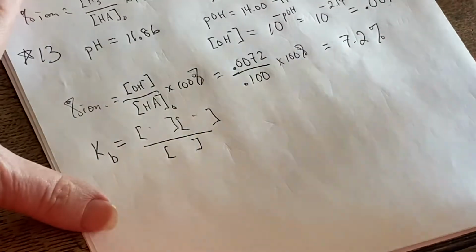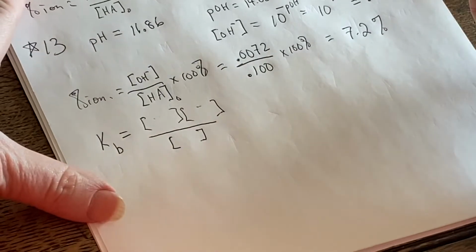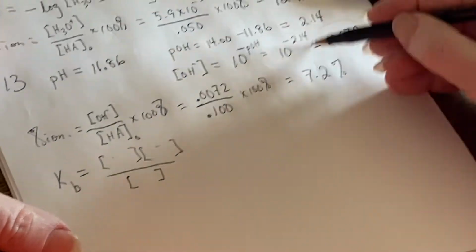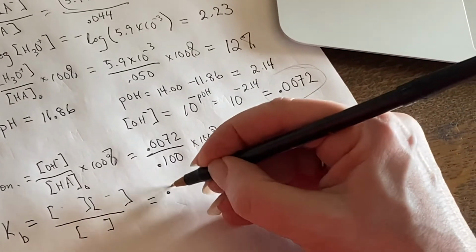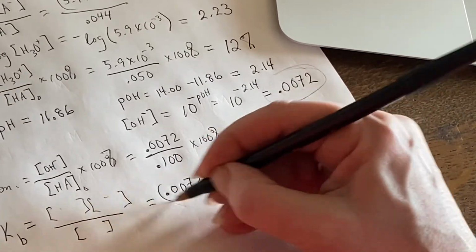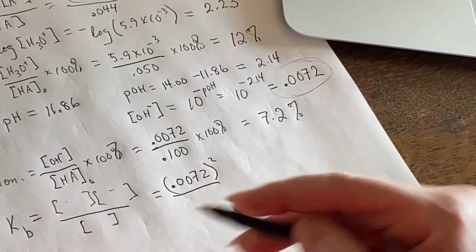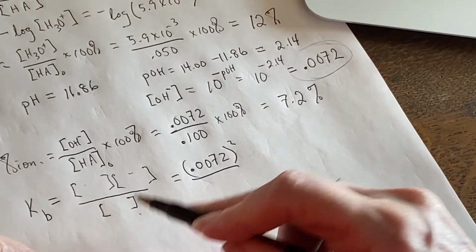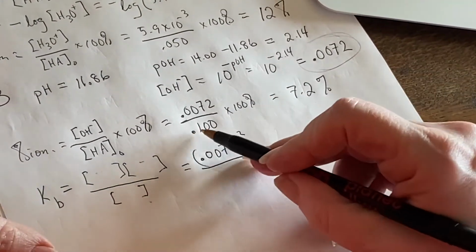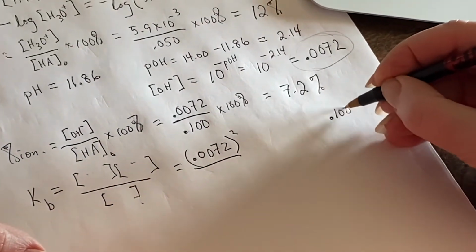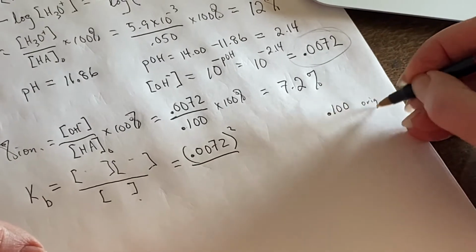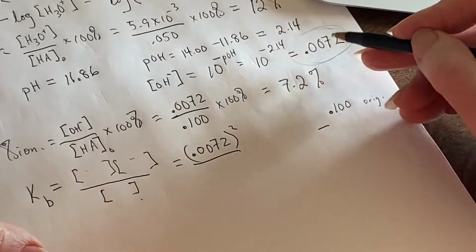All right. What's that number? Oh, it's right here. Okay. So these top ones are both 0.0072, and that's going to be squared. What's this bottom one, though? It's not the original. Oh, here. 0.100 is the original, but some of it was used up.